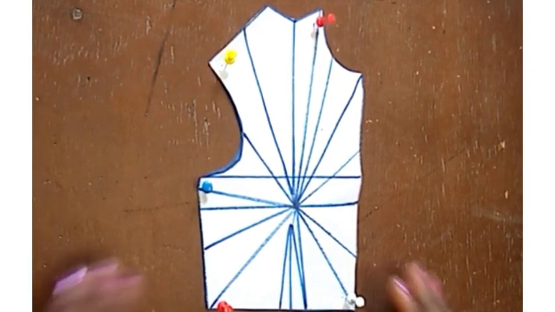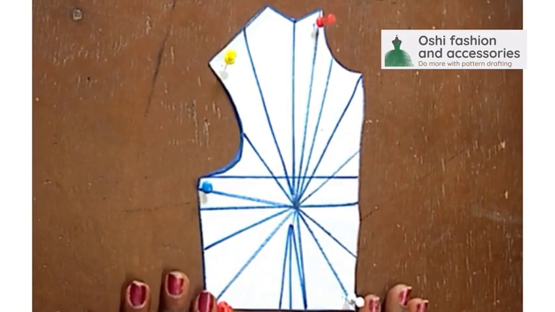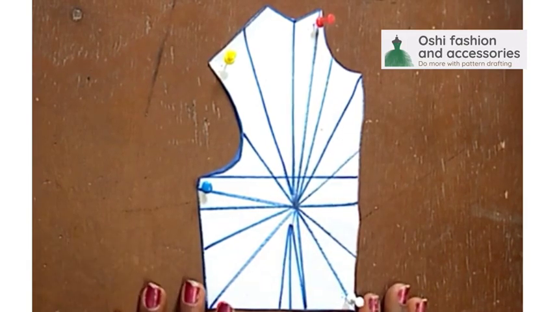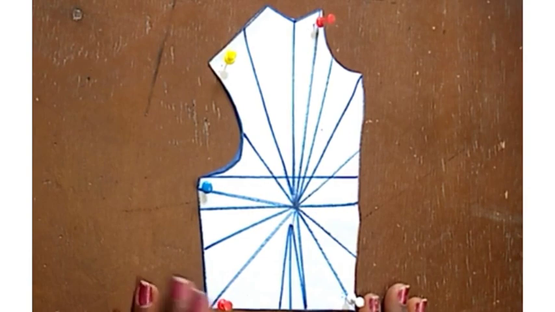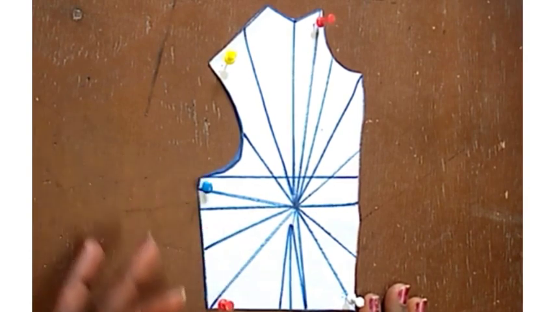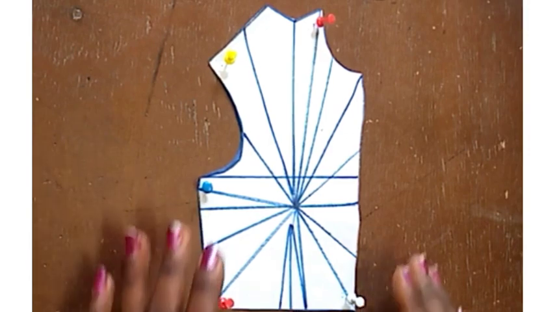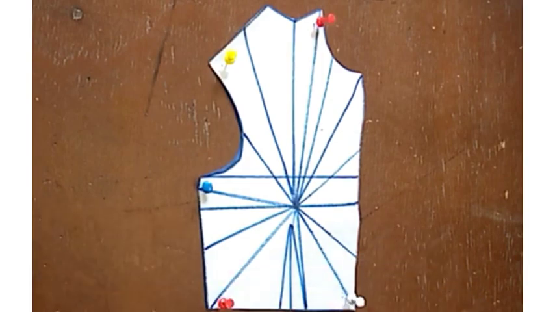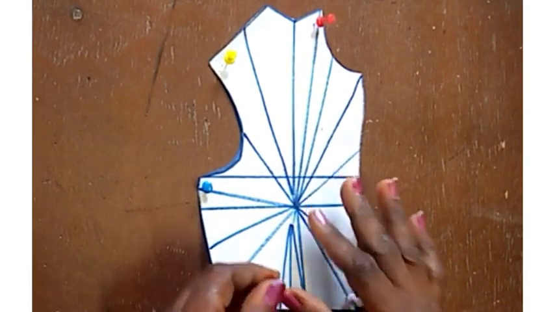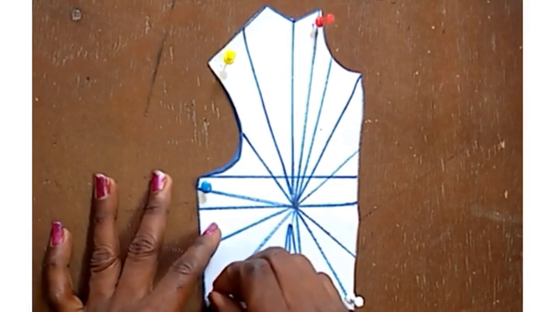Today I will be introducing you to the principles of dart manipulation. But before then, I want you to understand that there are three basic techniques in pattern making, which are dart manipulation, contouring, and added fullness. But in this video, I'll be focusing on dart manipulation.